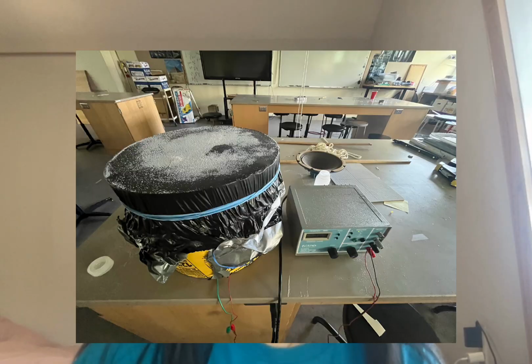It goes into whatever nodes are created by the specific frequencies. So I created my own Chladni bucket.